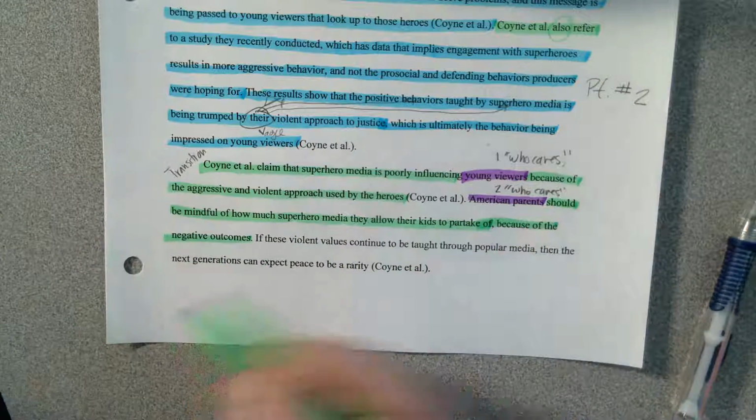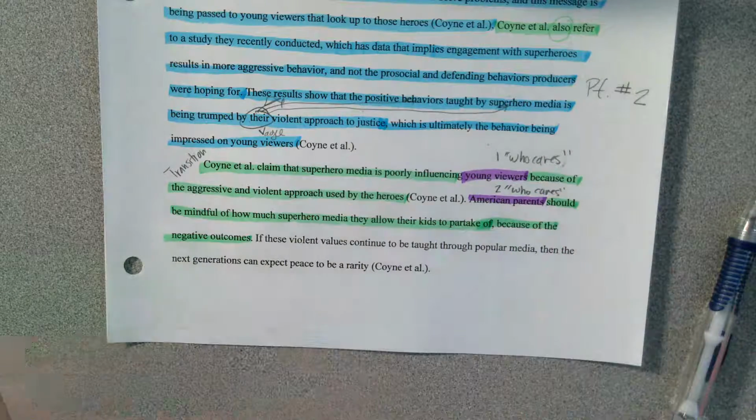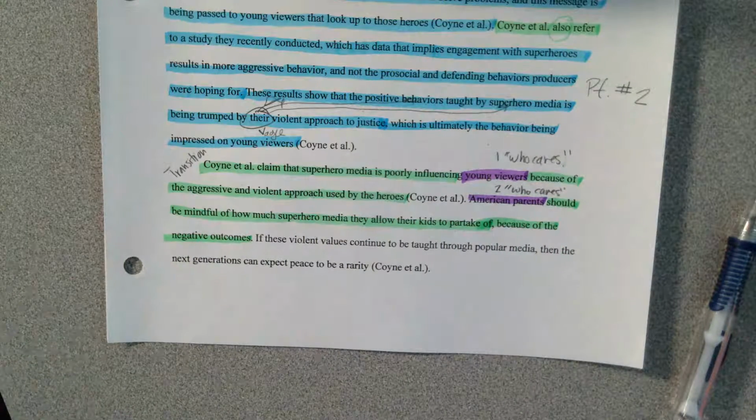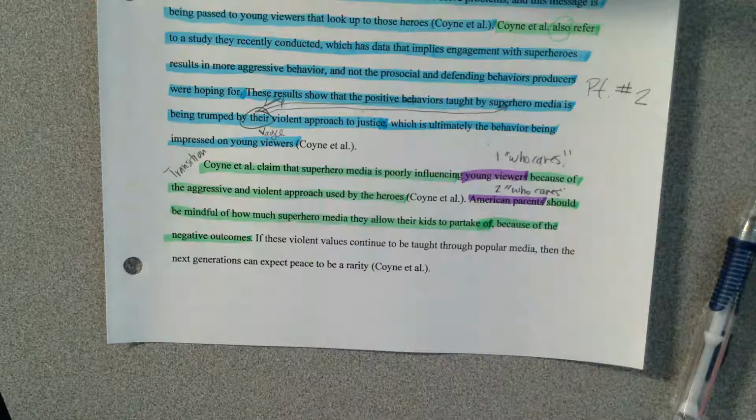So I have who cares. I have two of those. I need at least two specific groups of people, and why they should care. They did a lovely job of doing that. I'm so happy so far. They're sitting at a 4 with the conclusion.